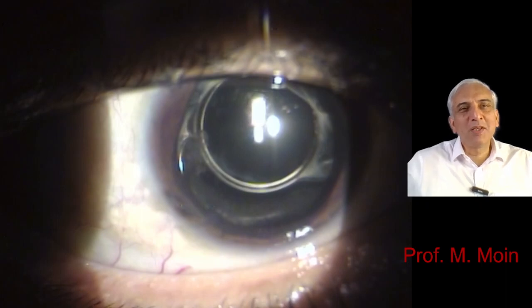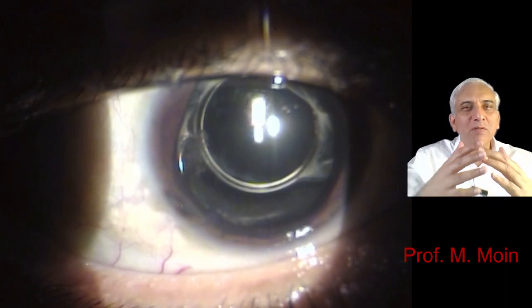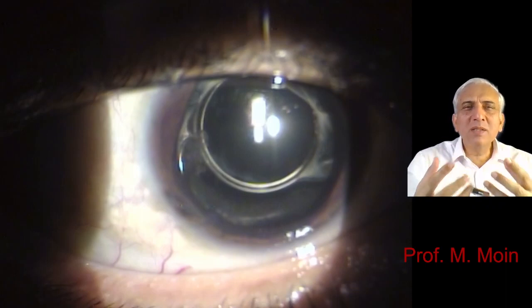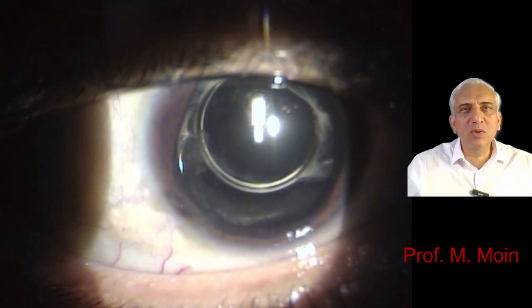I am Mohammed Moin. Today we're going to discuss a very interesting case of Ectropion Uveae. That means the uveal tissue is upside down, so it's sort of everted outward. So what is the condition that would actually cause the uvea to evert out? Well, the condition is rubeosis iridis.